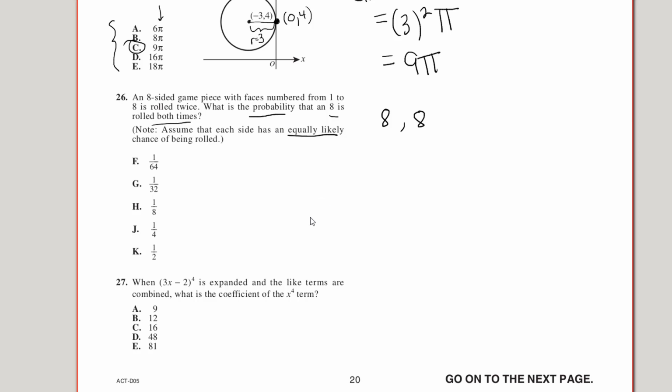So let's look at the first roll. Since there are 8 sides, we have the probability of rolling an 8 to be 1/8, equal probability. And then on the second roll, we have an equal probability of rolling an 8 again. That's 1/8 again. We're going to multiply these two values together, and that just turns out to be 1/64, which is answer choice F. That's the probability of rolling 8 both times.